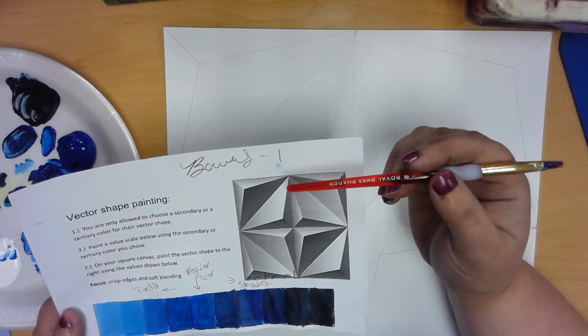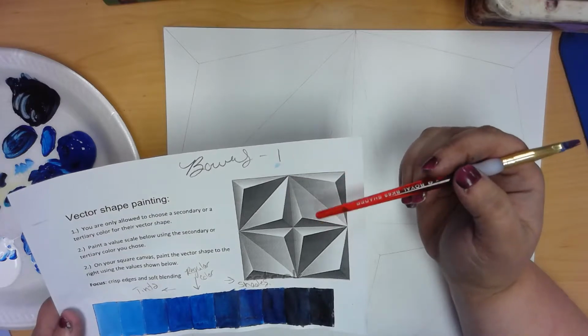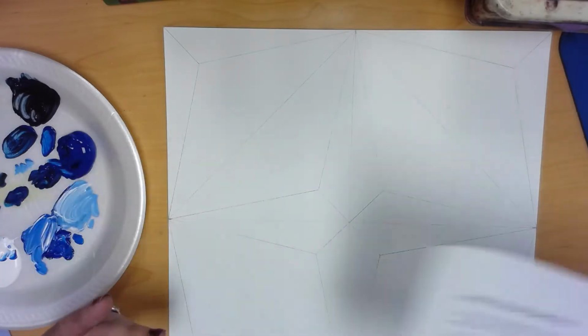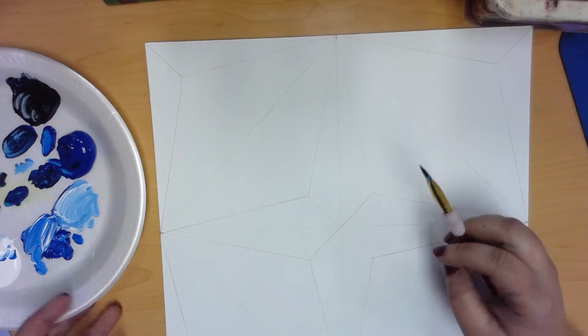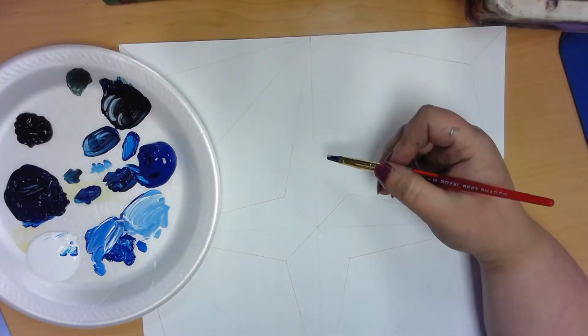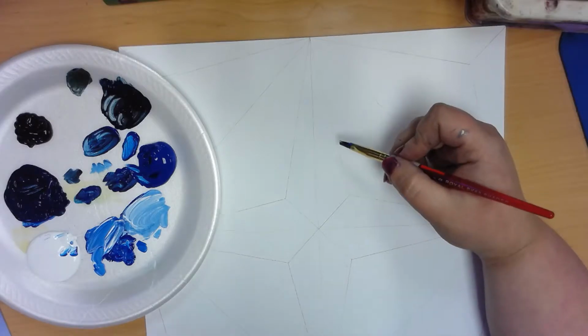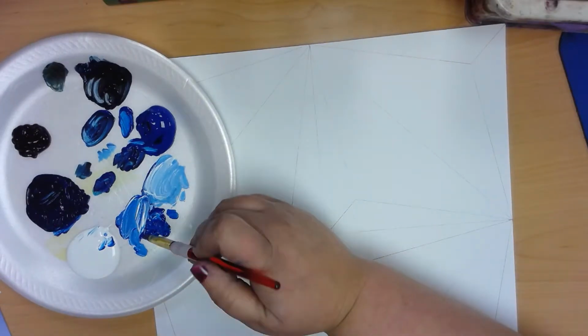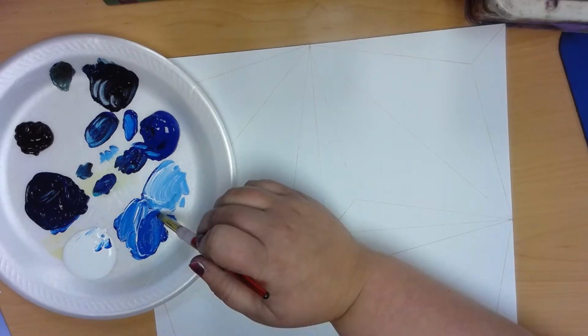The blending comes from where we're going from dark to light and moving our way across. So I'm going to start on my painting. Again, I've lightened those lines. So I'm going to be looking at creating the shading that works its way across. Again, we need a good base coat in there.